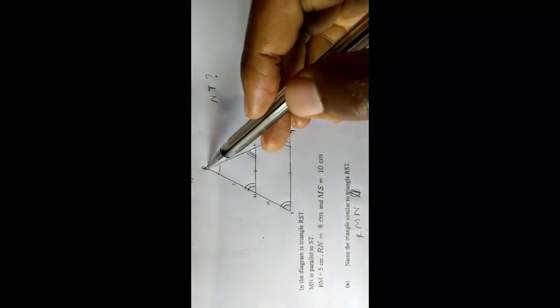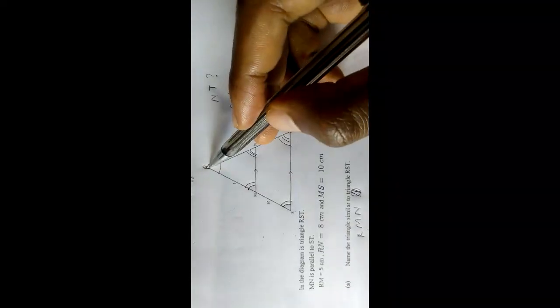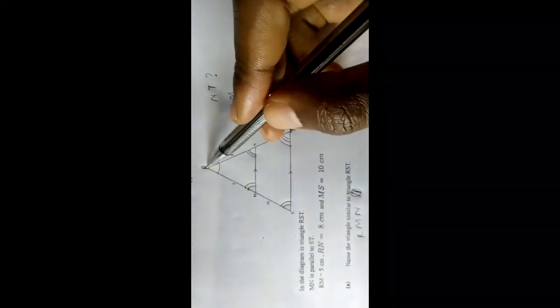So let's start off with the ratio of RM over RS. You can see that RM is this, from this to this for the small triangle, to the ratio of the big triangle.